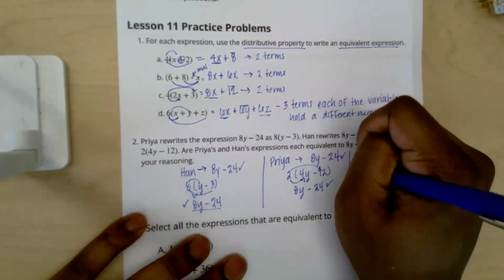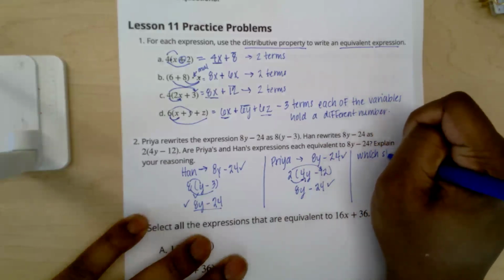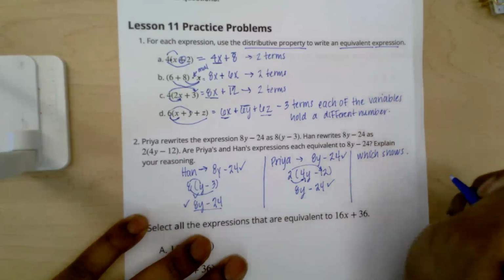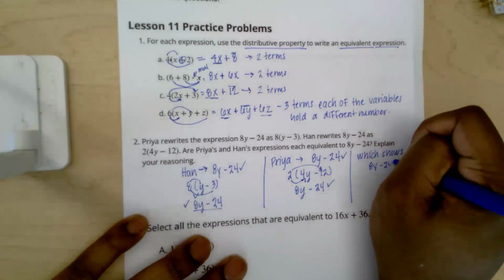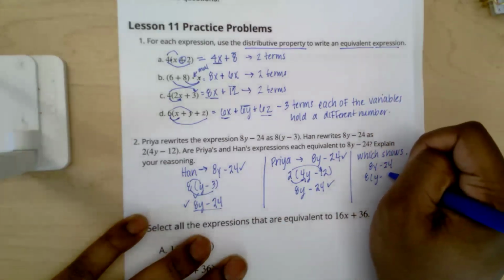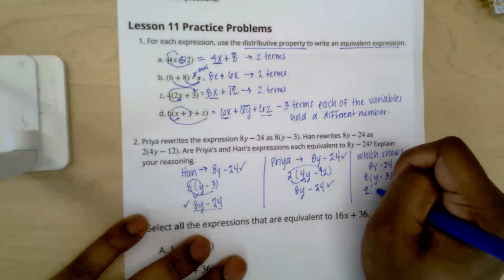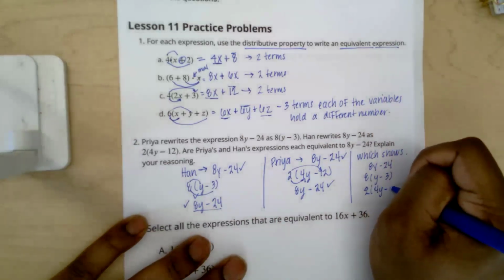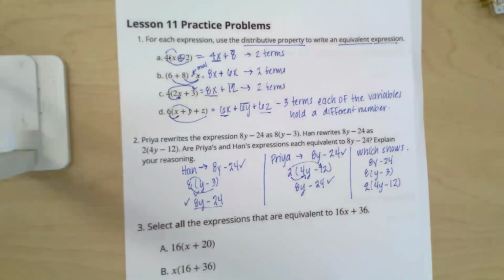Priya is also correct, which shows that 8y minus 24 is equivalent to 8 times y minus 3 and to 4y minus 12. There are multiple equivalent expressions.